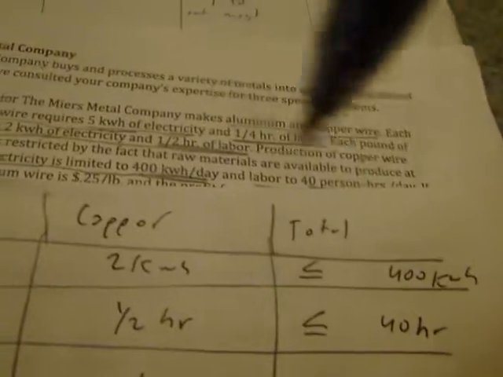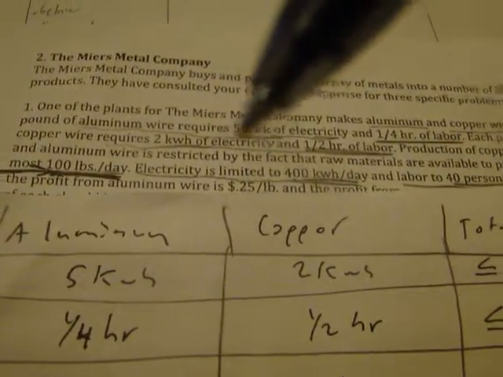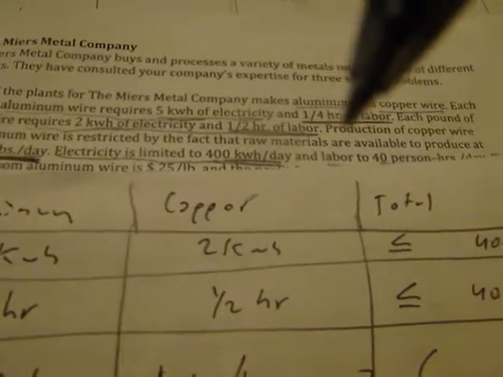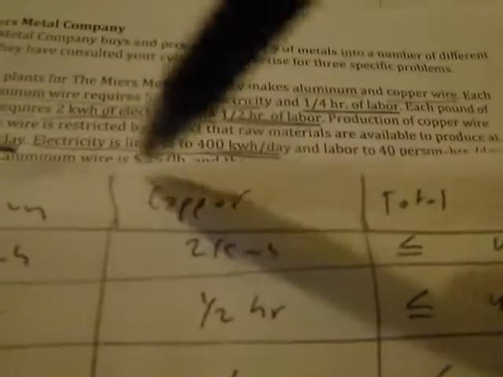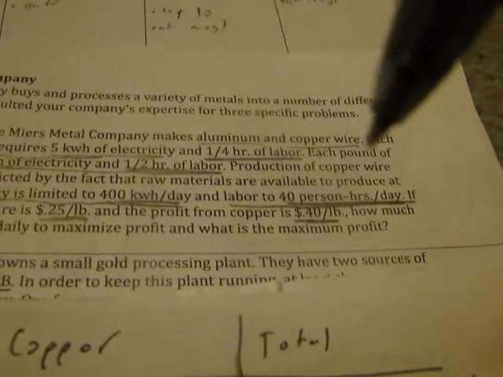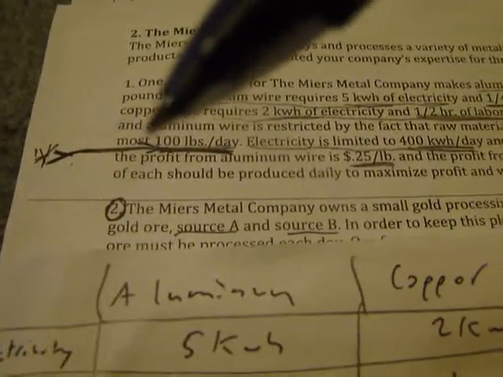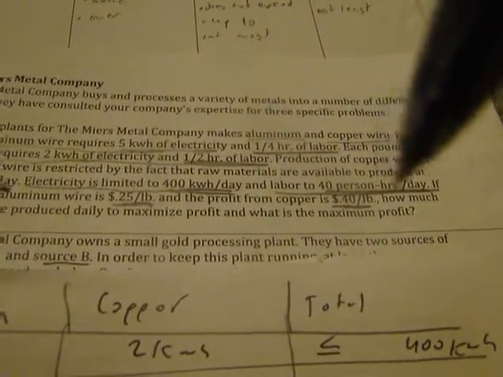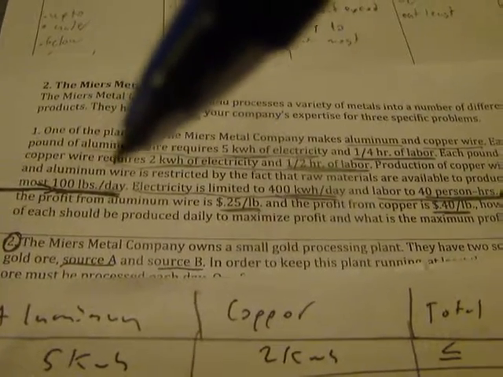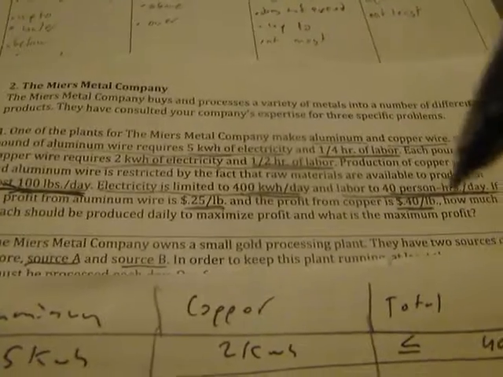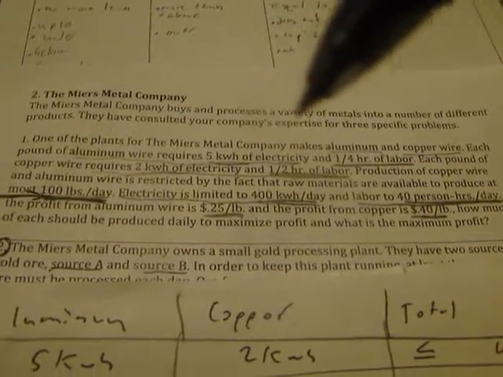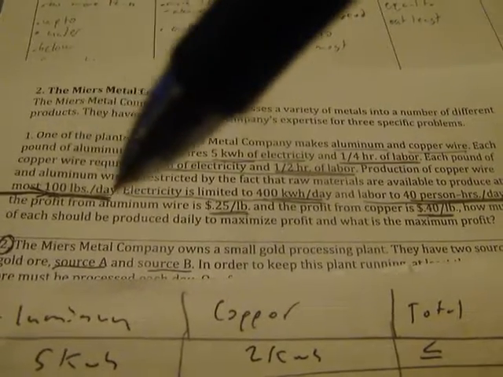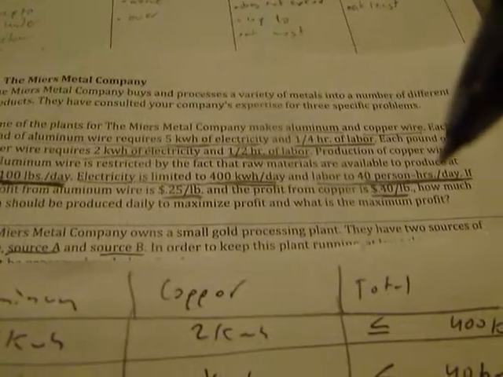Aluminum and copper, the production of those two, is restricted by the fact of the raw material available to produce at most 100 pounds a day. Now, this can get confusing. As you go back in the sentence, we talked about copper and aluminum. Like I said in the beginning, aluminum is X, copper is Y. They didn't give us any number, so you have to assume that all they're talking about is just that type. So we're talking about X and Y.